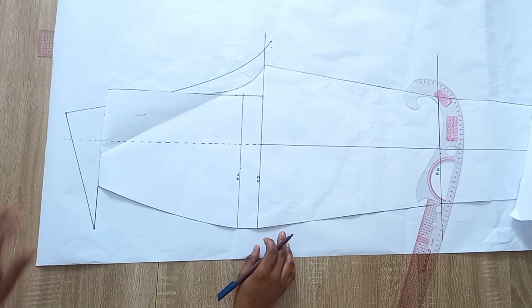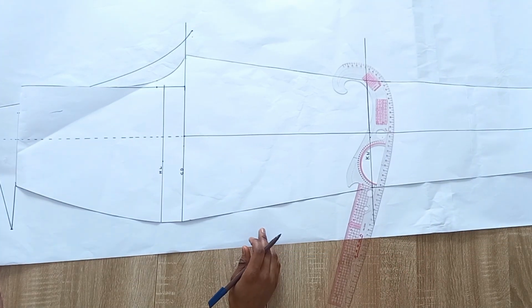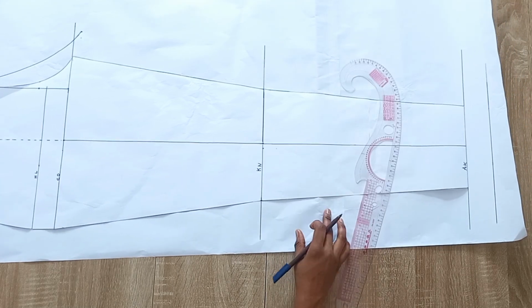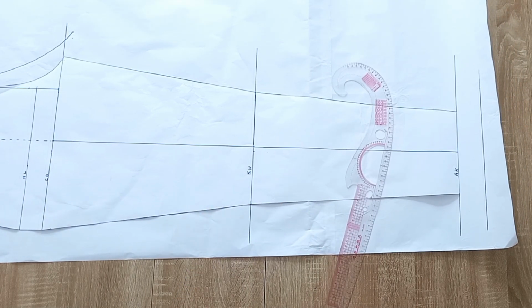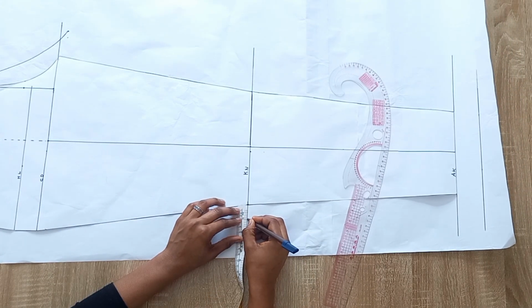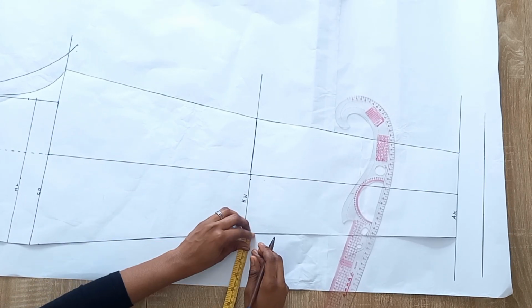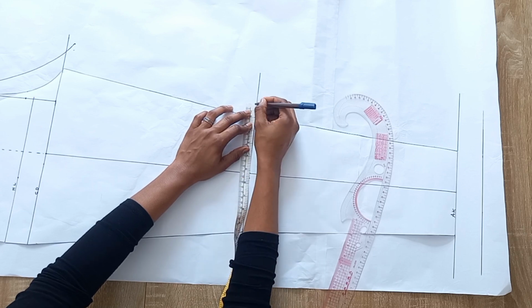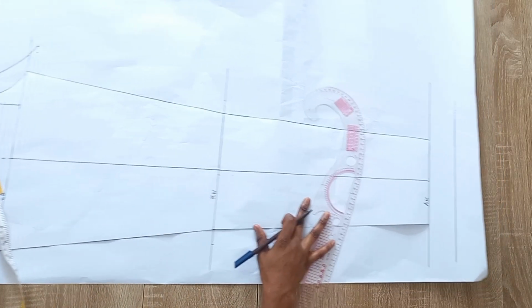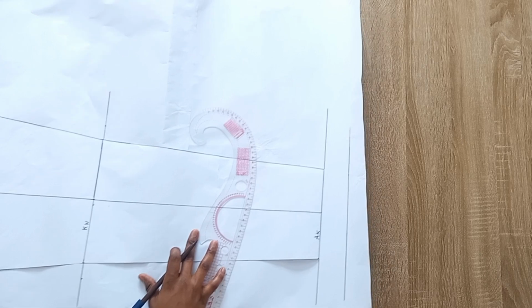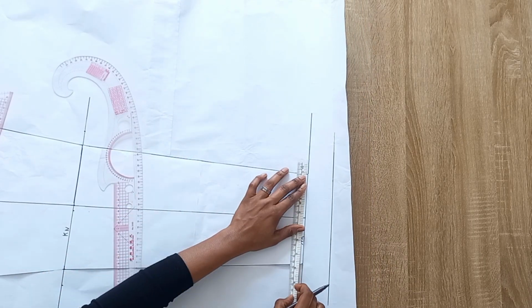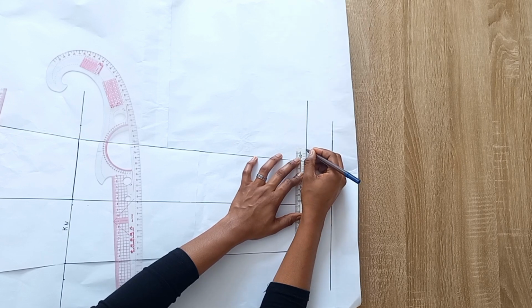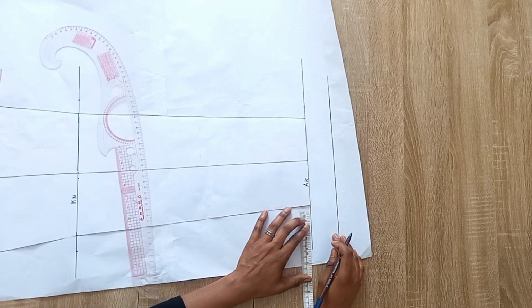So next we're going to be adding allowance on the remaining parts of our trouser. I'll start from the knee line. For the knee line, I'll add 1 inch on both sides. I have 1 inch here, and 1 inch on the other side. For the ankle line, one inch here and 1 inch on the other side.